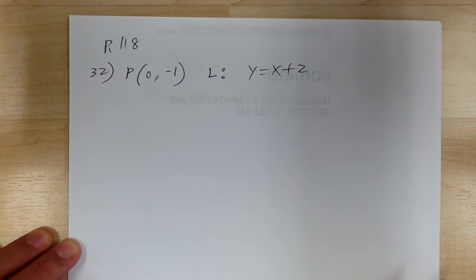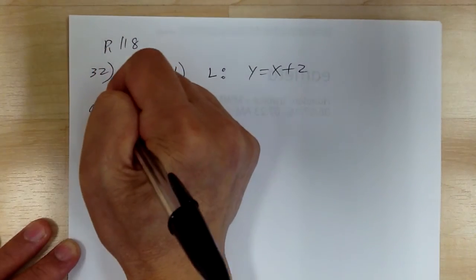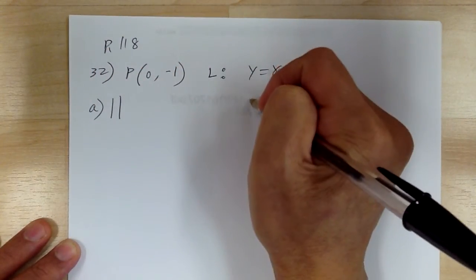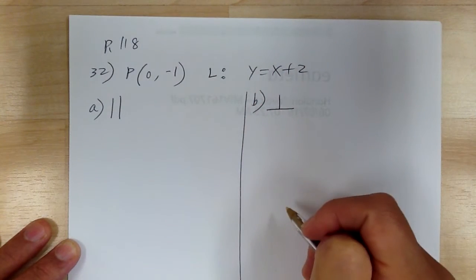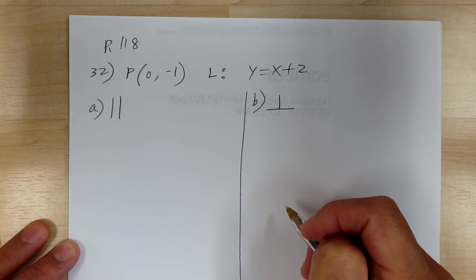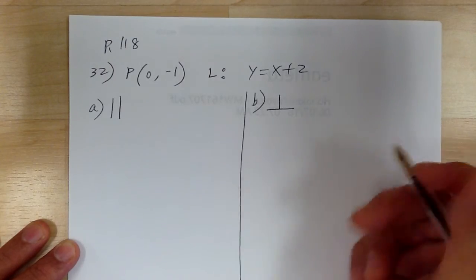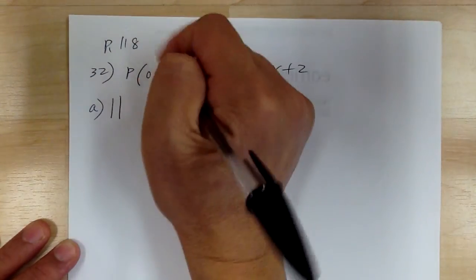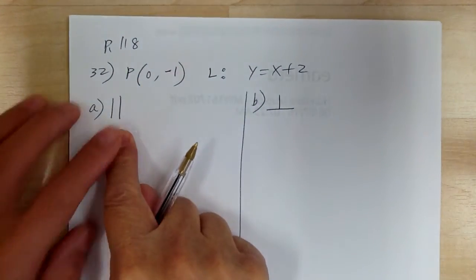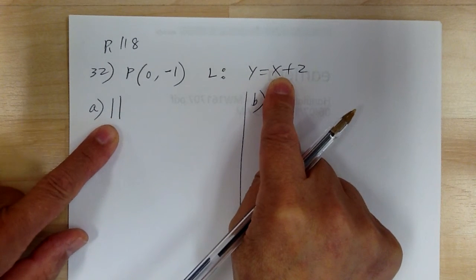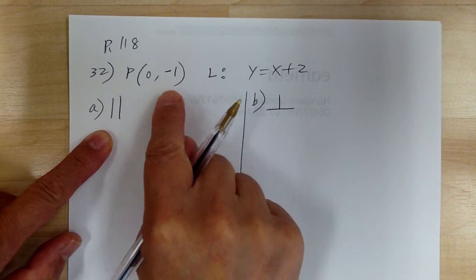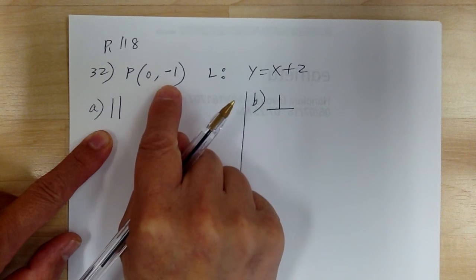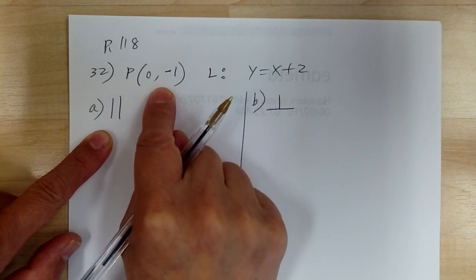So there are 2 parts. So part A, you're looking for a parallel line. And part B, you're looking for a perpendicular line. And so let's go and do the parallel line first. So you want a line parallel to that, and you want it to go through this point.